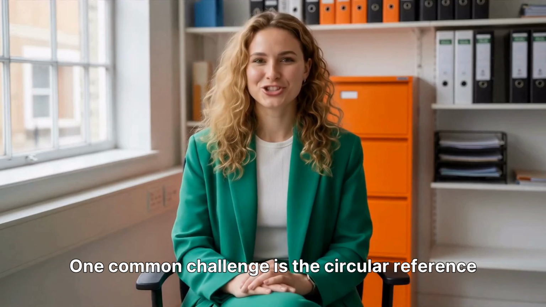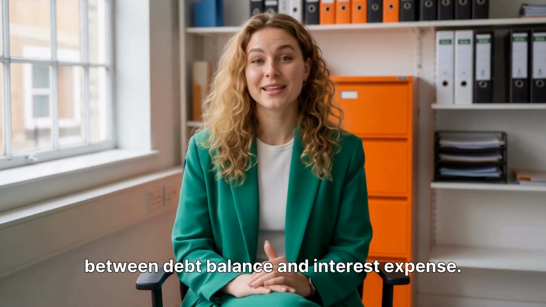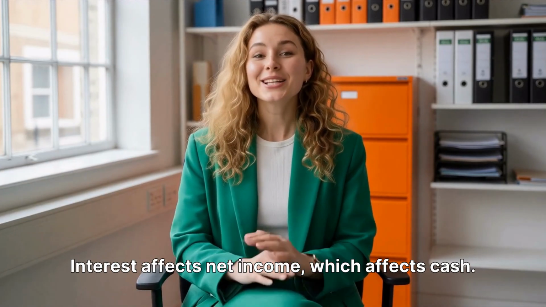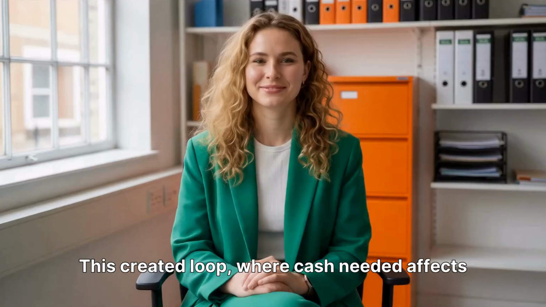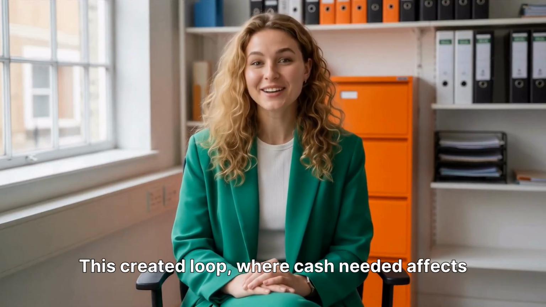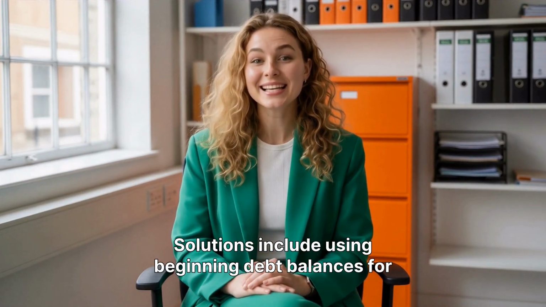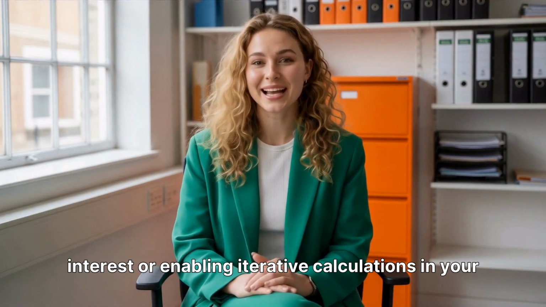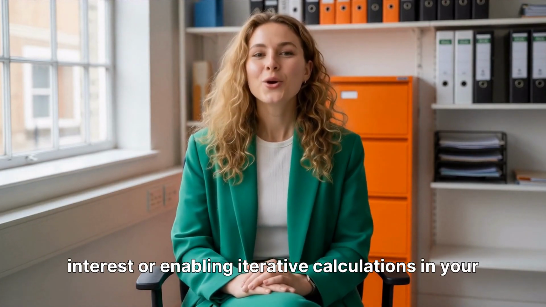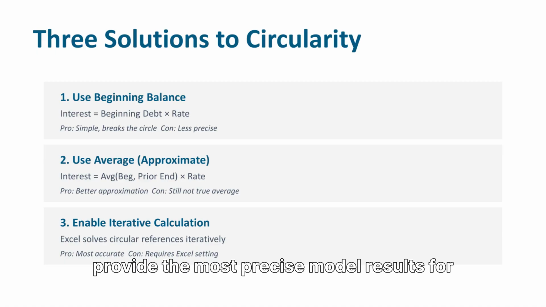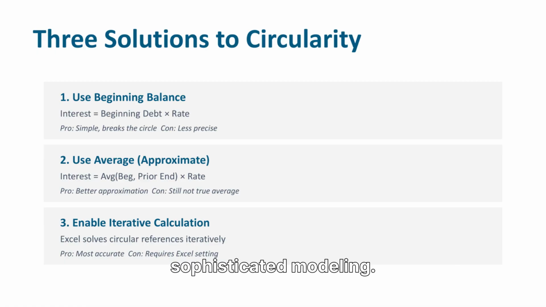One common challenge is the circular reference between debt balance and interest expense. Interest affects net income, which affects cash. This creates a loop where cash needed affects the debt balance, and requires specific handling to avoid Excel errors. Solutions include using beginning debt balances for interest or enabling iterative calculations in your Excel settings. While beginning balances are simpler, iterative calculations provide the most precise model results for sophisticated modeling.